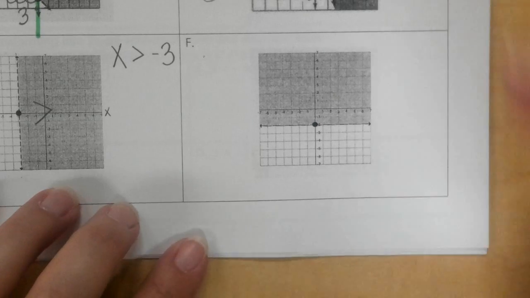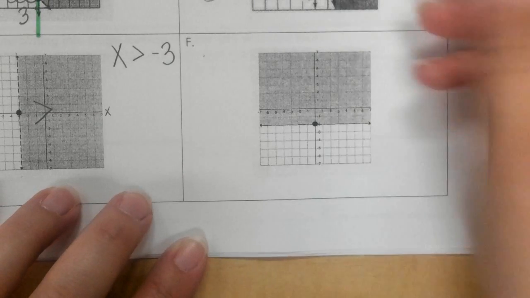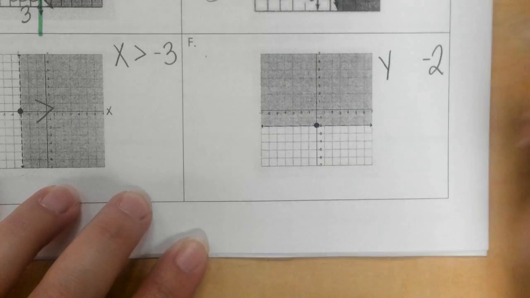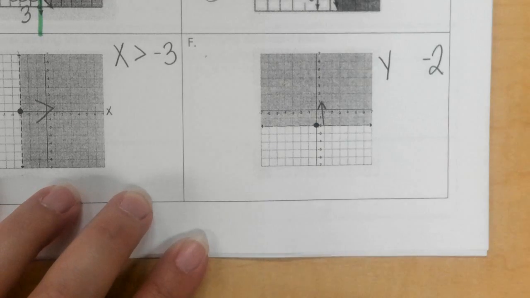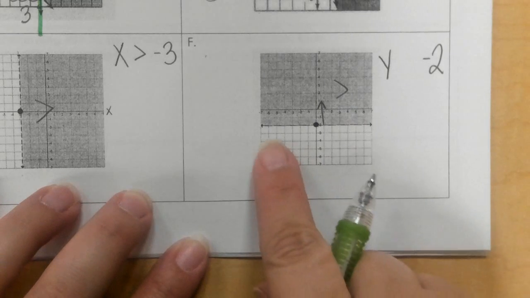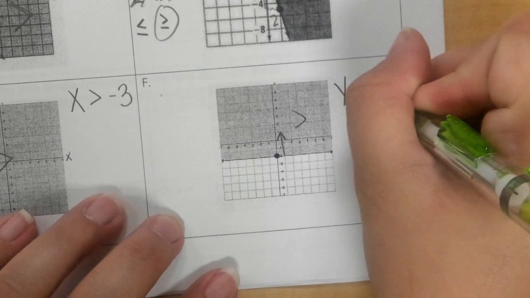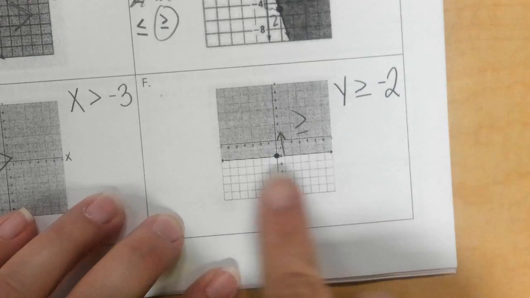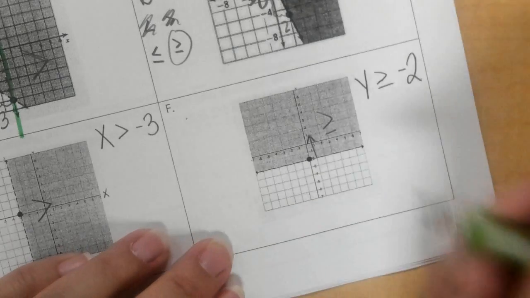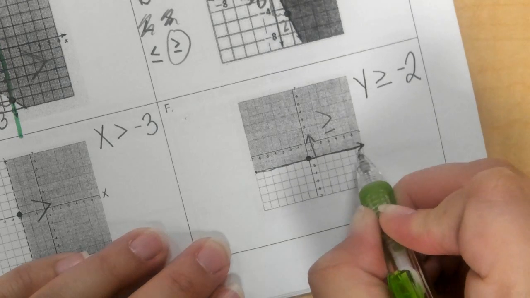Okay, and then for F, we have a horizontal line going through the y-axis at negative 2. My shading is above my line, which is greater, and this appears to be a solid line, so I'm going to put the equal to part since it's a solid line. Okay, so let's just trace that to make it look a little more solid, but I think it is solid.